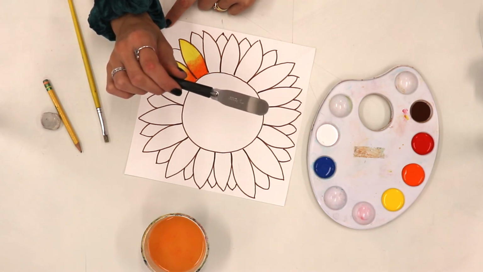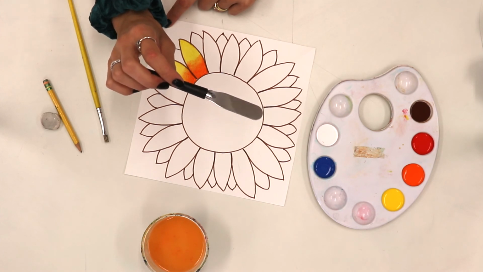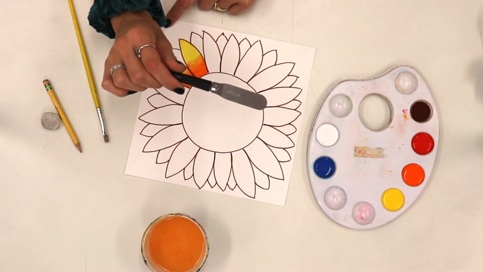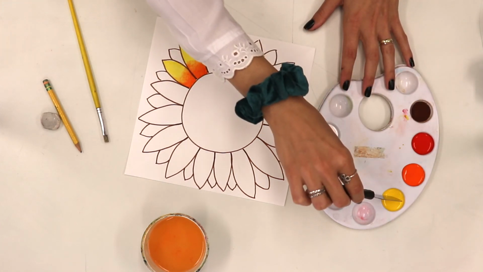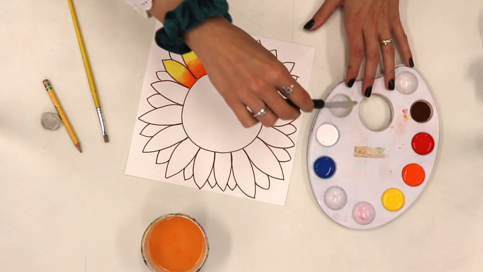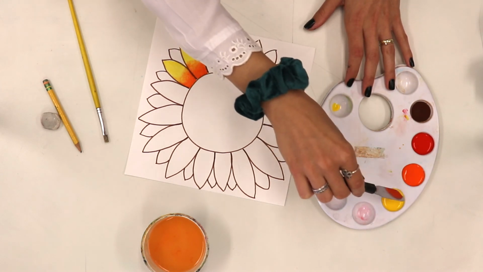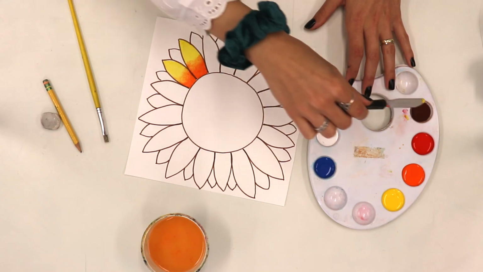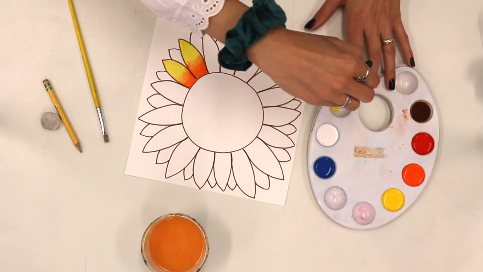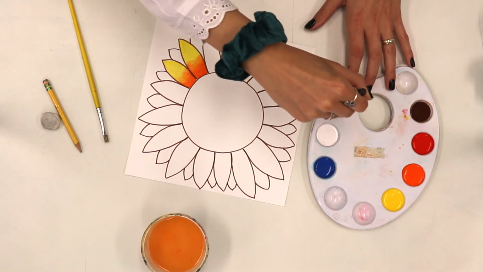That's a cutlery they use to spread butter on bread, but you can use anything that you have in your house to mix, okay? I'm going to get a little bit of yellow and mix with a little bit of brown.